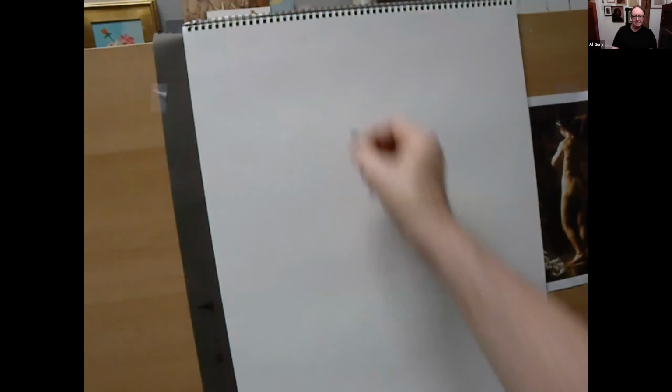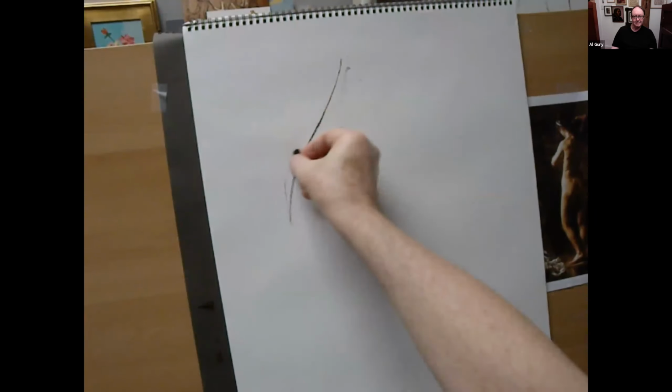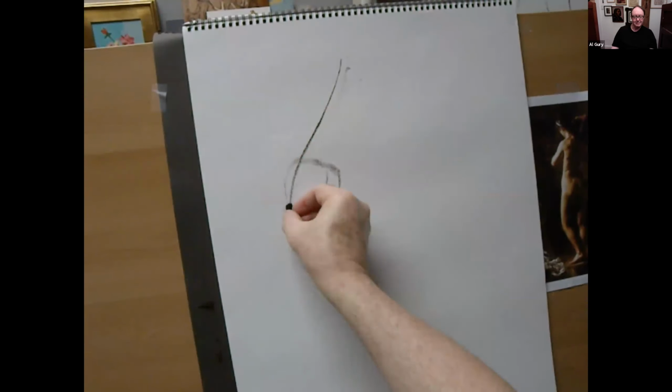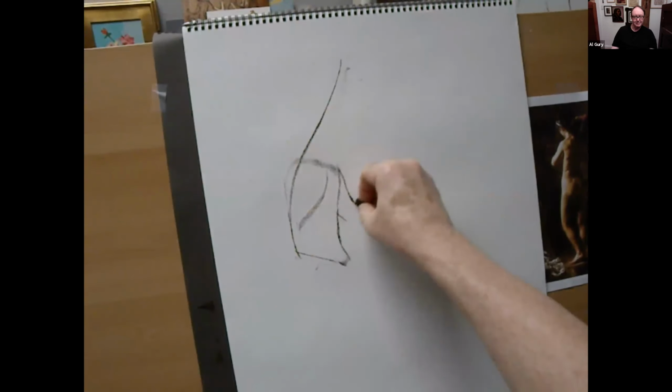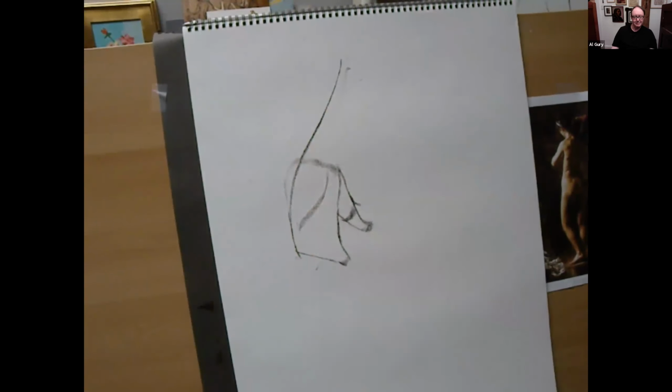The hand can be drawn literally in any shape, in any pose, based on having a really simple understanding of what those shapes do and how they're laid out.